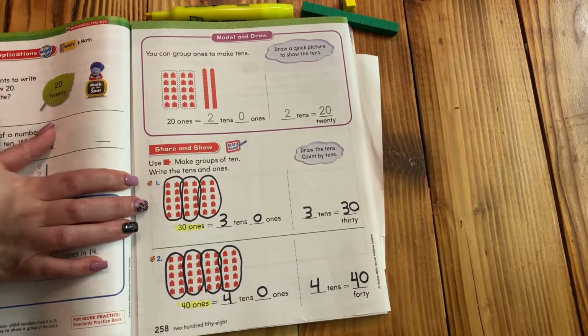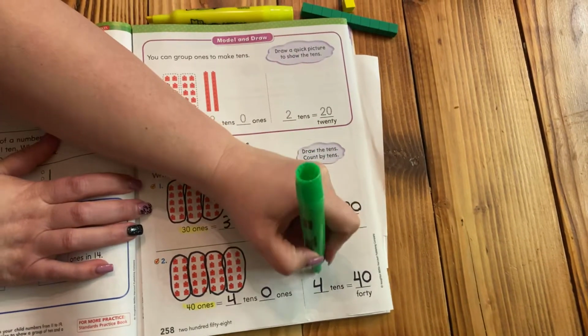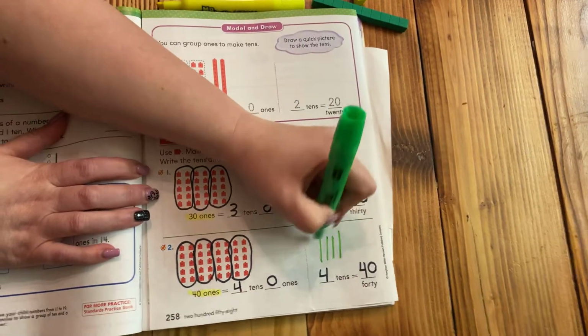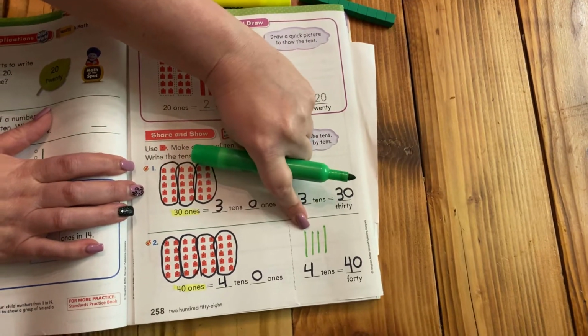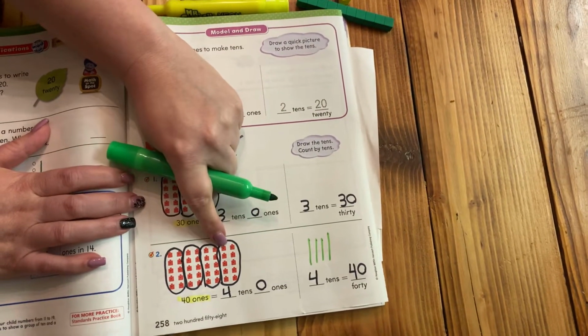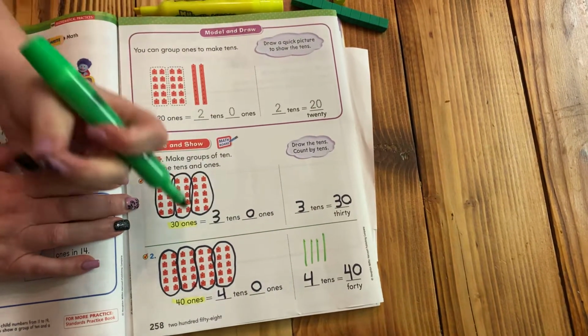Okay? So when we're going to continue working, you're going to see that these 10 rods, 4 10 rods equals 40. So as you can tell, this was a lot faster to draw than to draw all these dots. And so you're able to consolidate and work more efficiently.